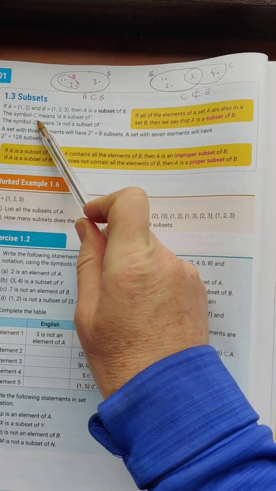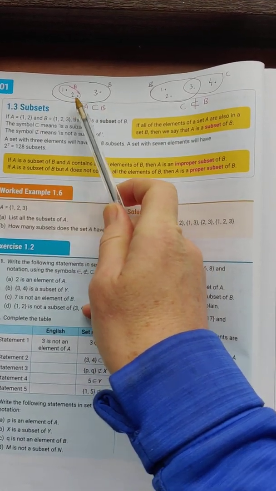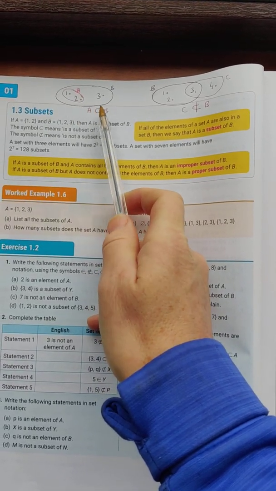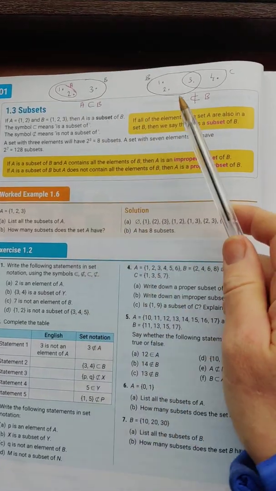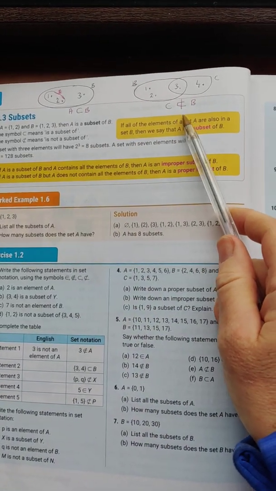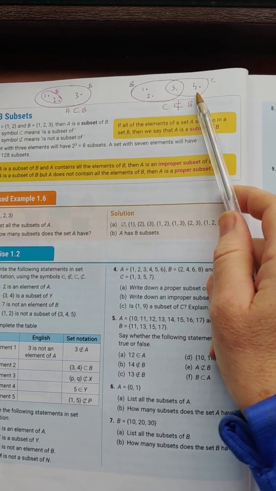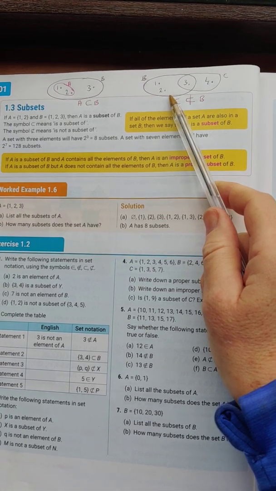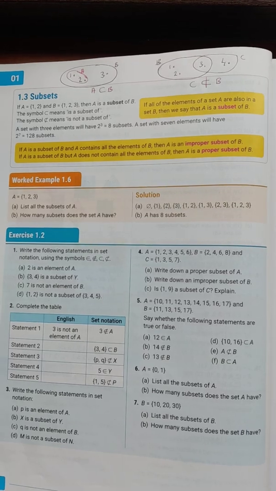So A is a subset of B because everything in A is in B. A contains 1 and 2 and B contains 1, 2 and 3. Everything in A is already in B. C is not a subset of B because 3 and 4 are in C and everything in C is not in B. So you have is a subset of, that symbol, and is not a subset of.